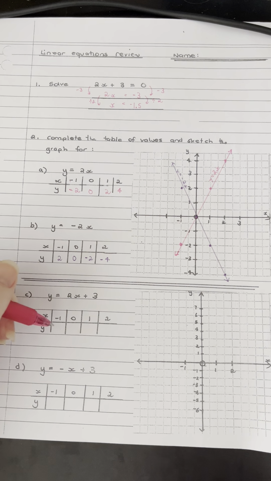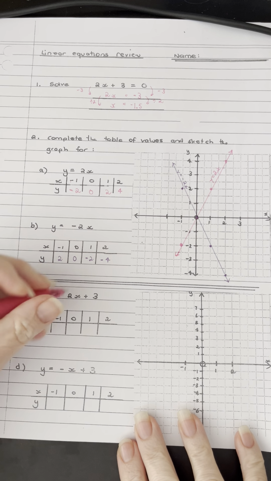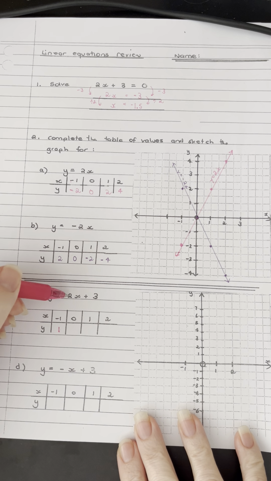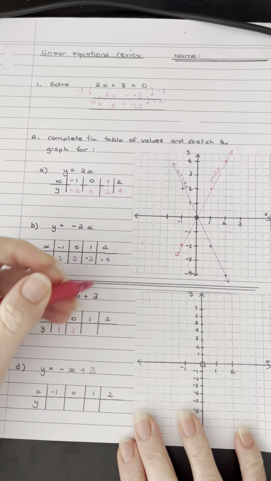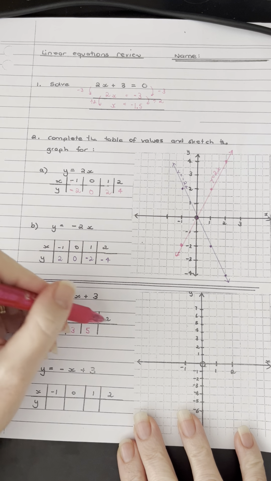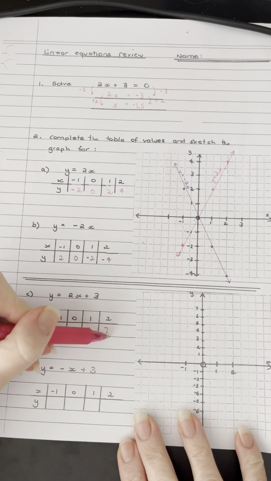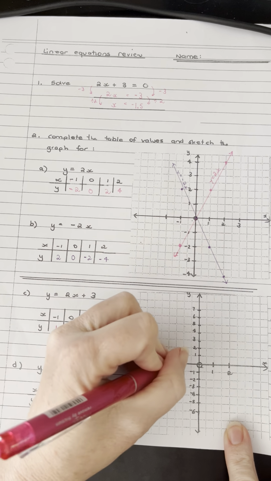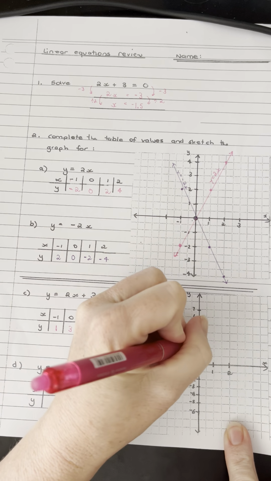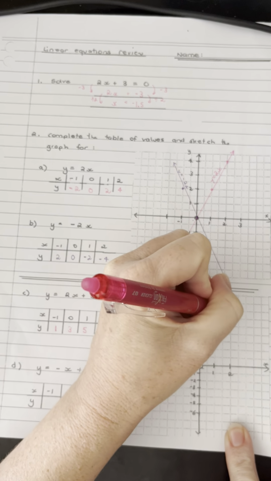So firstly, we've got our 2x plus 3. When x is negative 1, we're going to do 2 times negative 1 is negative 2, plus 3 is 1. 2 times 0 is 0, plus 3 is 3. 2 times 1 is 2, plus 3 is 5. 2 times 2 is 4, plus 3 is 7. So we can see that going up by 2 on that graph. And so we're going to plot those points. Negative 1, 1. We've got 0, 3. We've got 1, 5. And we have 2, 7.